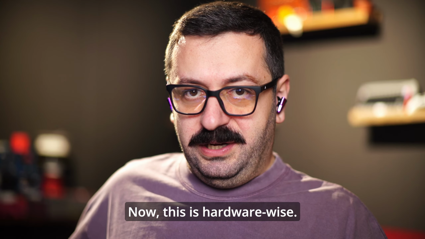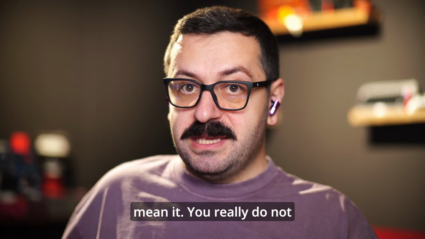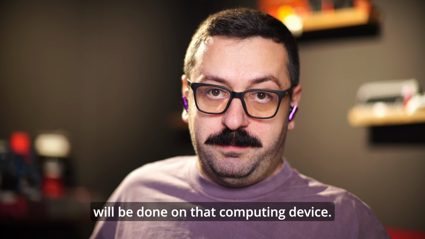Now, this is hardware-wise. Hardware-wise, you really do not need anything else. And I really mean it. You really do not need anything else, because everything will be done on that computing device.